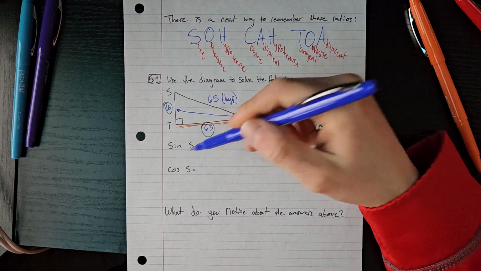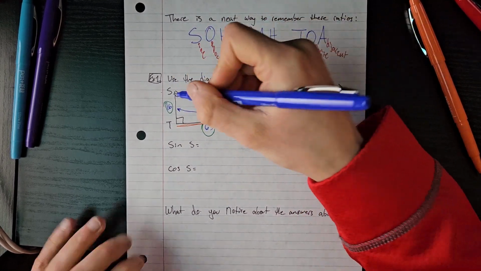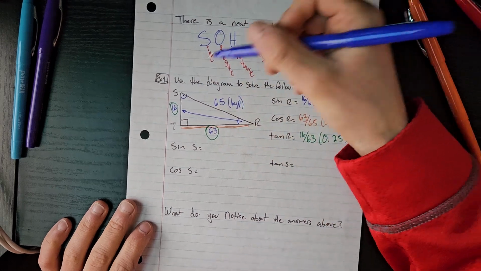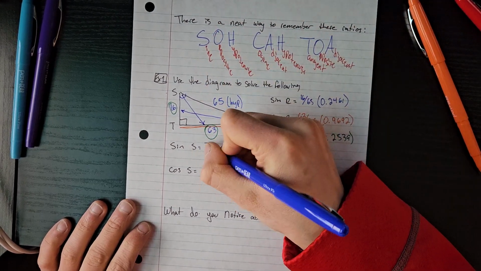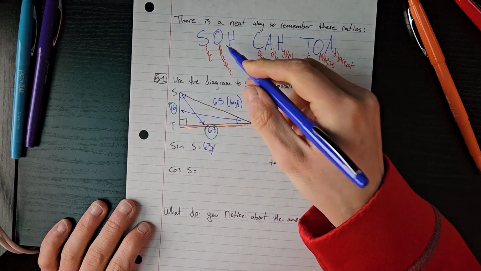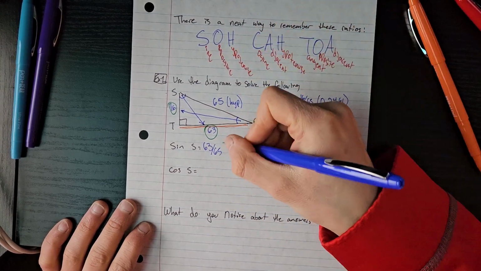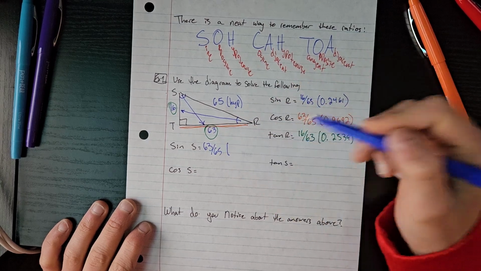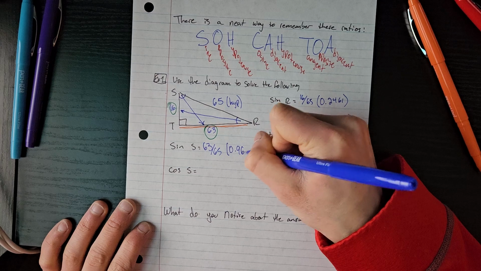All right, going to the sine of S. So starting here, I need to go to my opposite side length. So pew, going all the way down. We end up at 63 over my hypotenuse, because sine is opposite over hypotenuse. So I get 63 over 65, which is 0.9692.